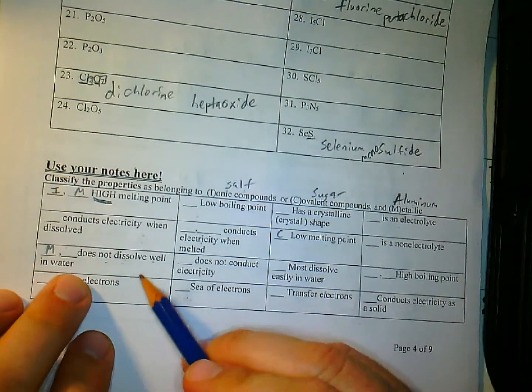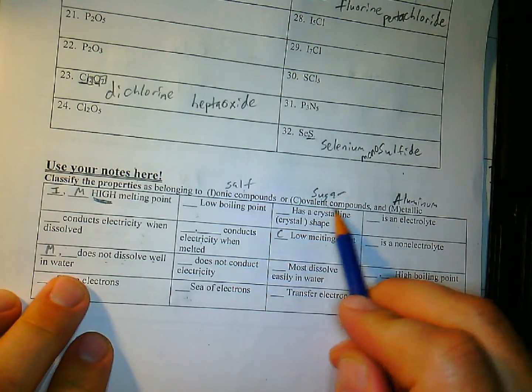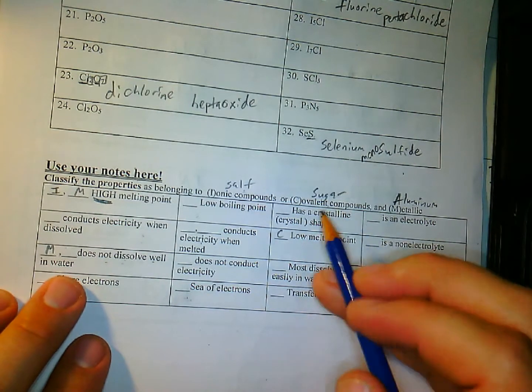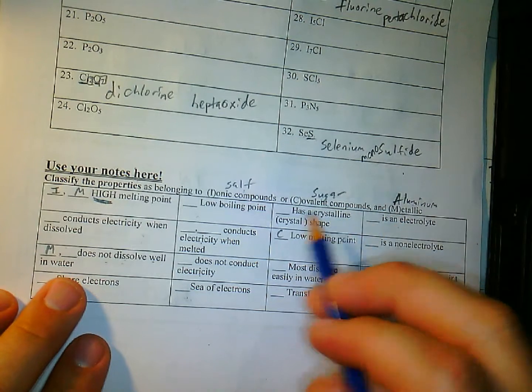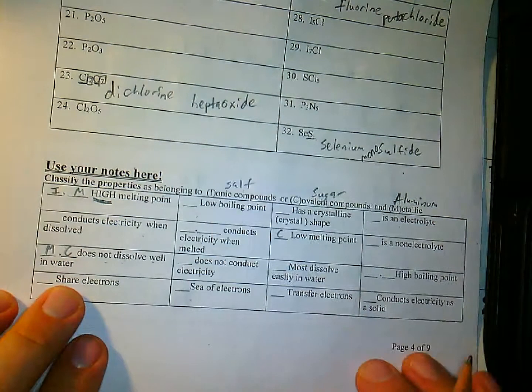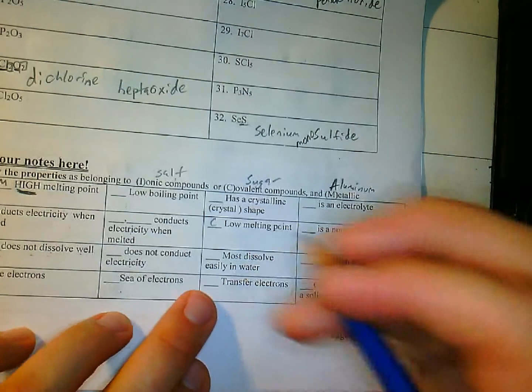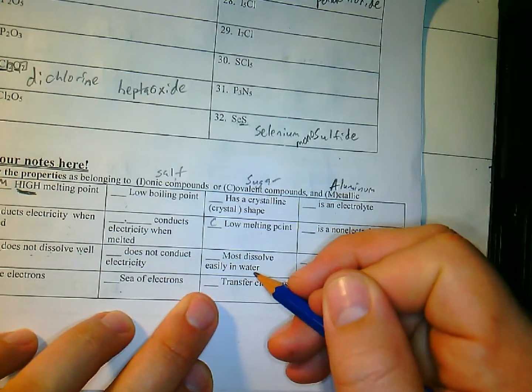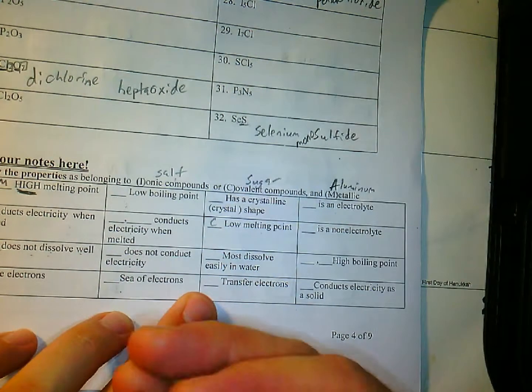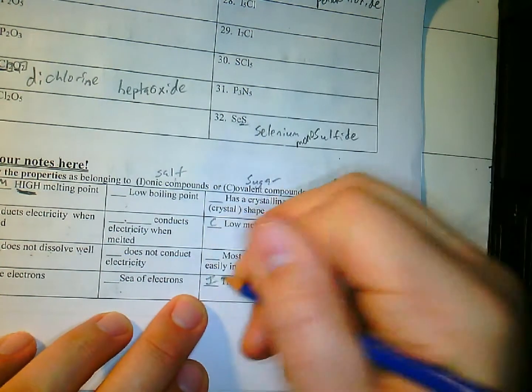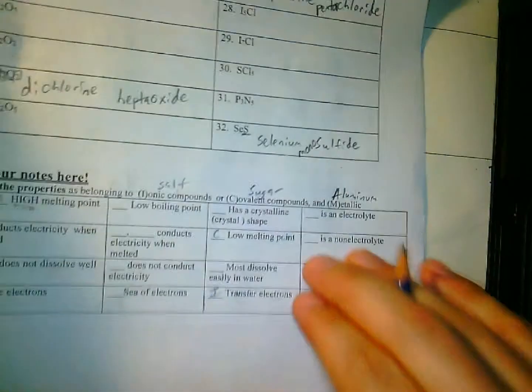Okay. Typically, your covalent compounds do not dissolve well in water. Typically. Sugar is an exception to the rule, but typically it's covalent compounds. Last one, transfers electrons. Well, if it transfers, it's going to give from here to here, and that is ionic. The rest of those, use your notes.